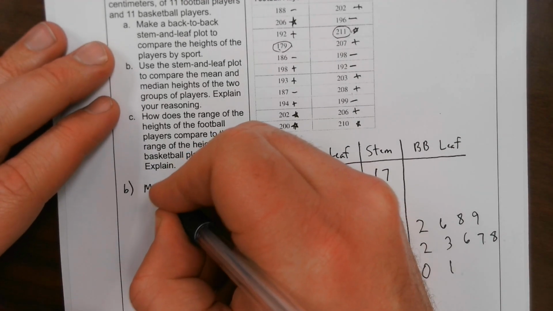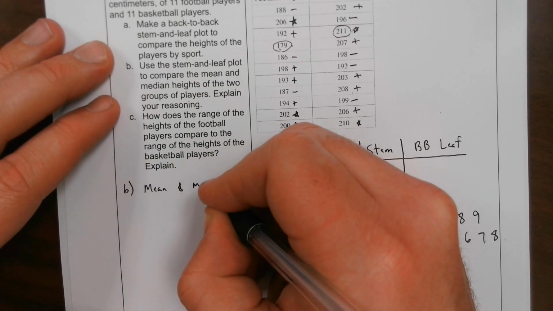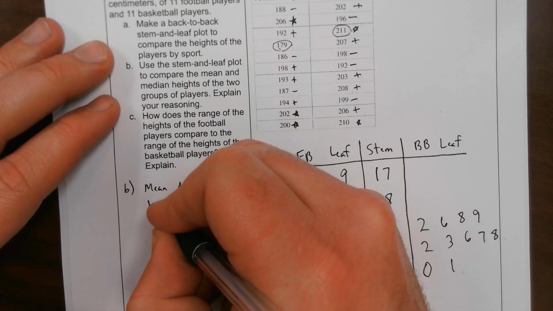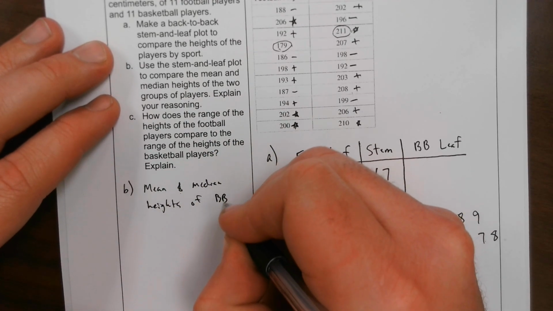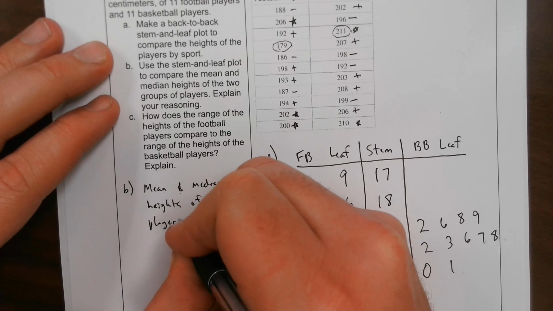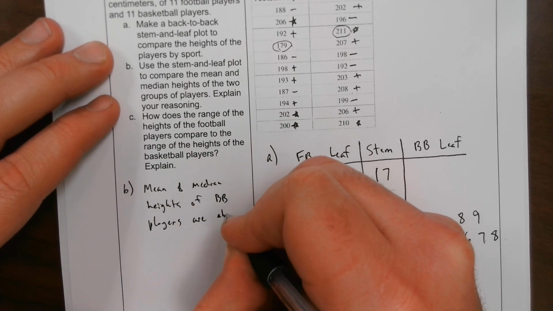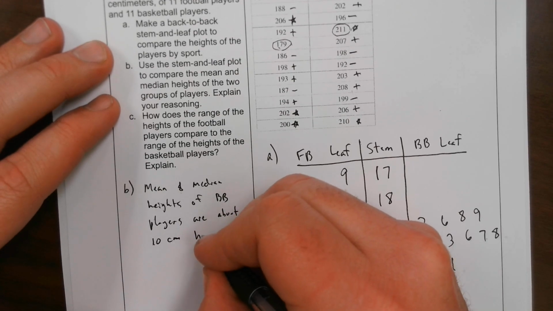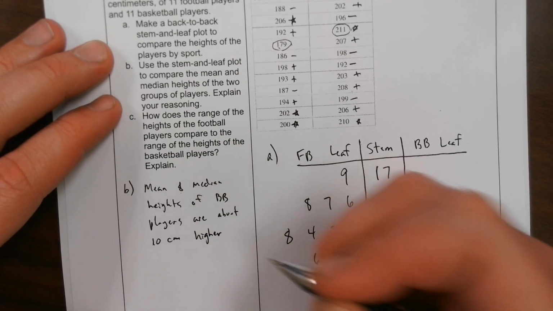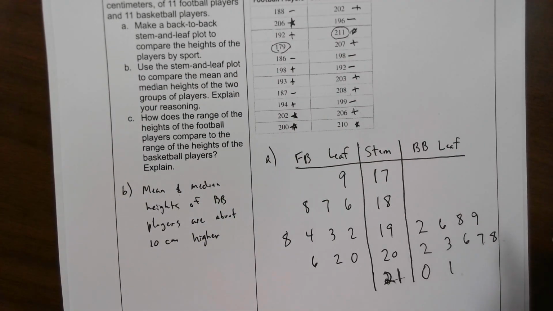So I'm going to say the mean and median heights of basketball players are about 10 centimeters higher. And I don't even really have to put the 10 centimeters. They're just wanting me to compare them. I can tell the basketball players are taller based upon this.